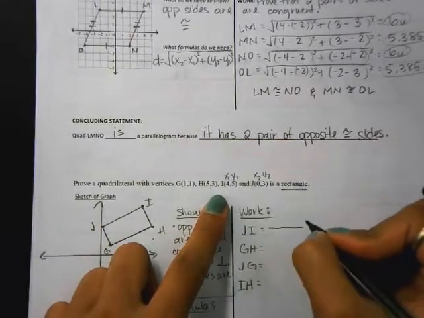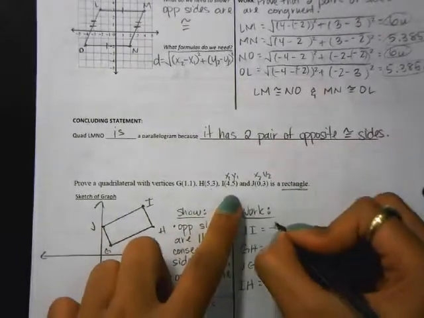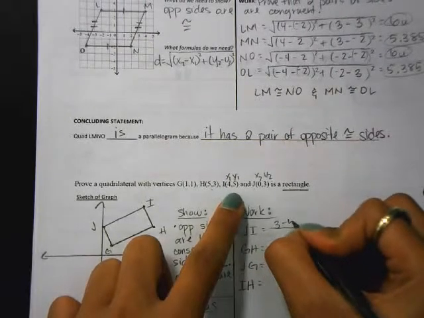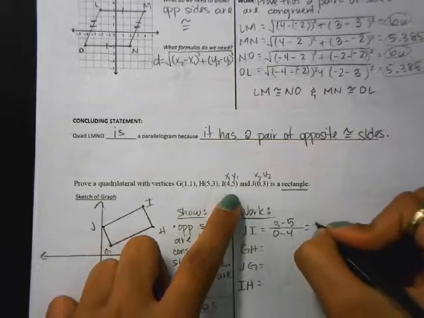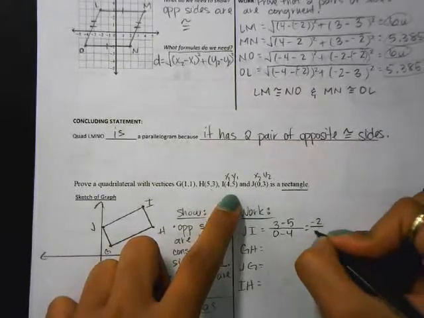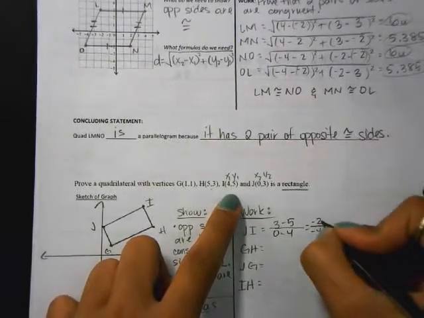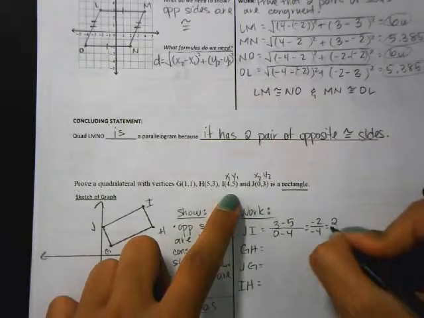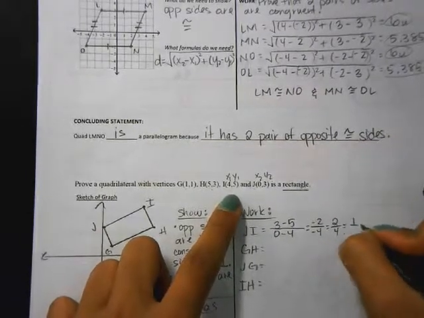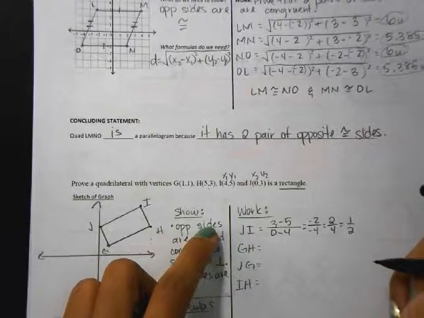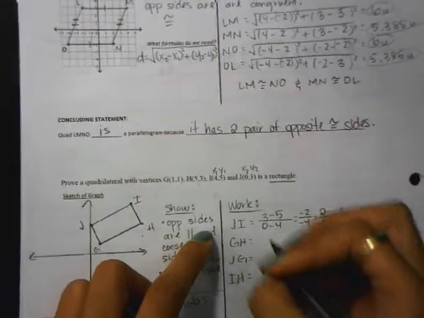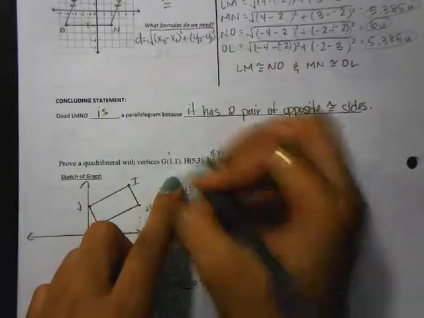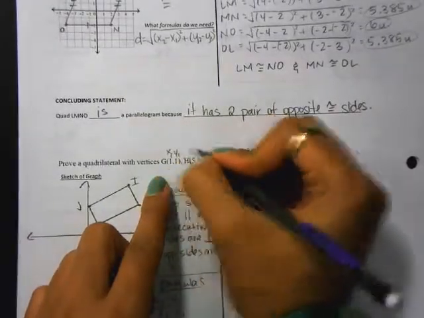Next one, GH, with x1, y1, x2, y2. I get 3 minus 1 over 5 minus 1. 3 minus 1 is 2, 5 minus 1 is 4, which is 1/2. These two are definitely parallel because they have the same slope. So JI is parallel to GH. That's what we just proved.